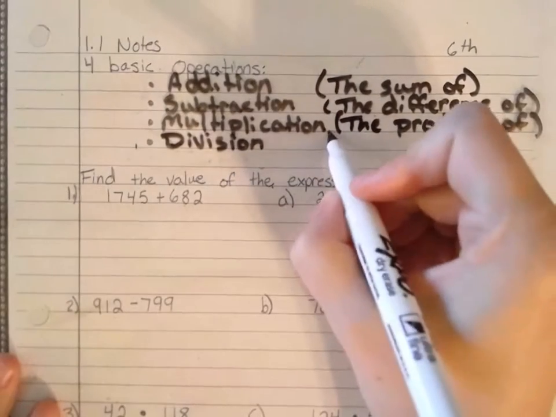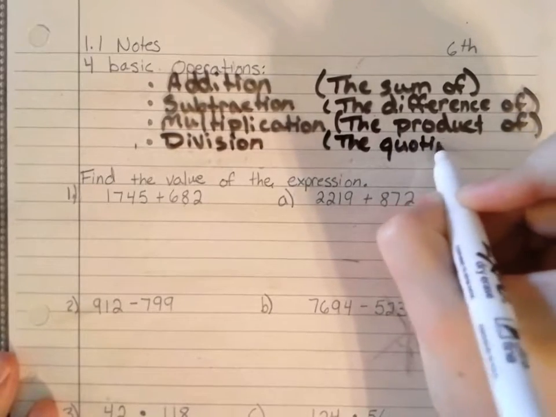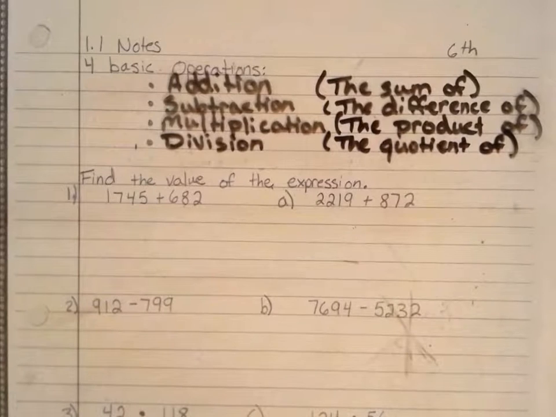And division is the quotient of. Sum, difference, product, and quotient. You need to memorize these. You need to get familiar with these. You need to be familiar with which word goes with what operation.